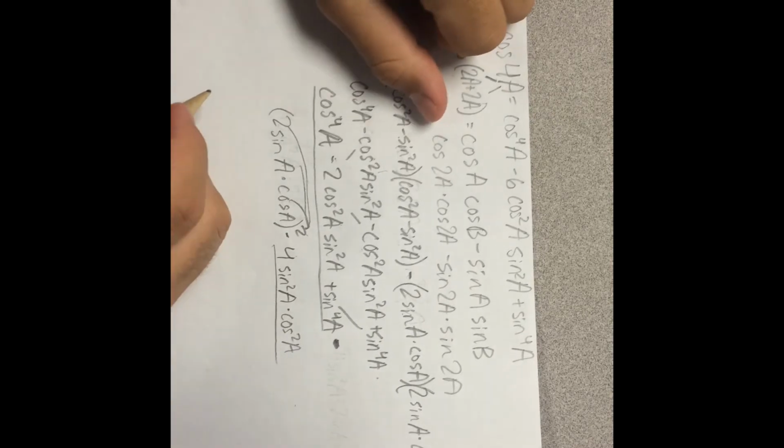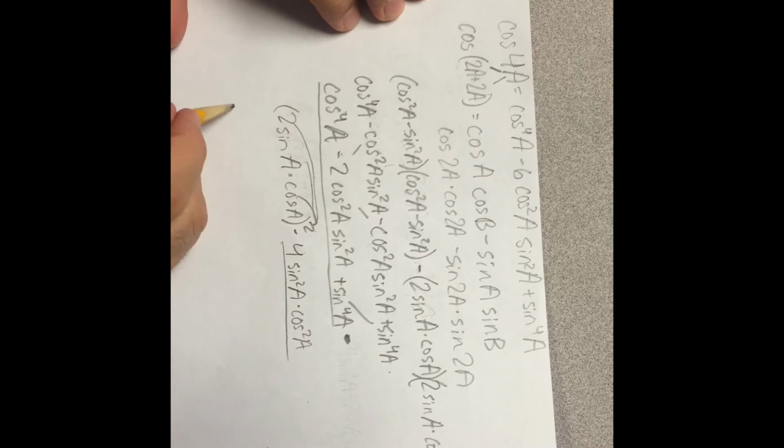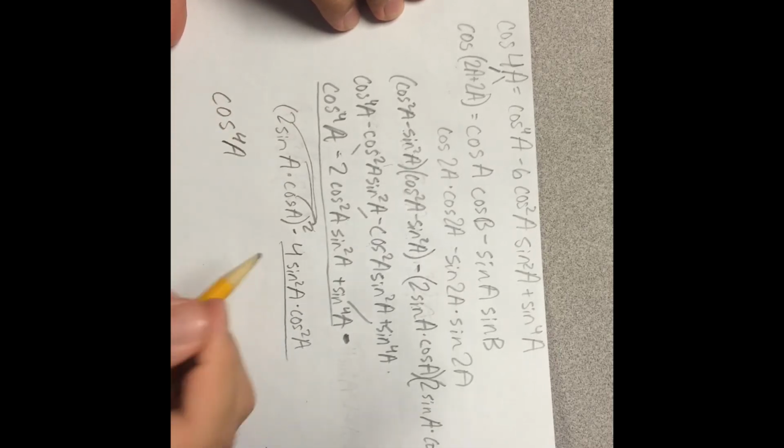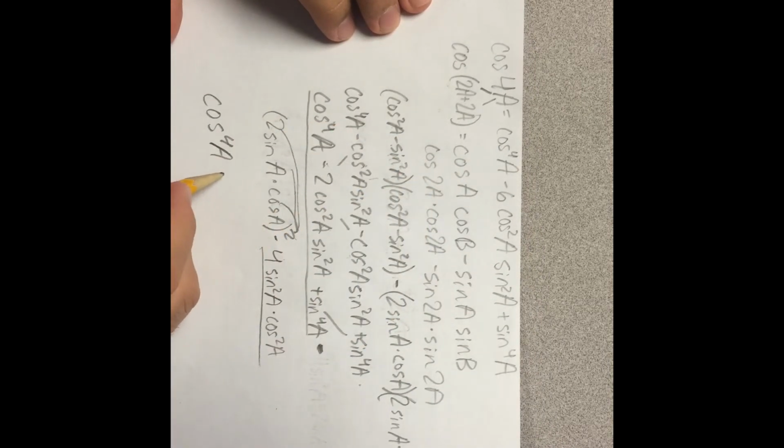Okay. So, if we take our cosine 4a, nothing else matches up, so we just end up with a cosine 4a. Oh, look at that. Cosine 4a. And then we have our minus 4 sine squared a times cosine squared a. That matches up with this. These are just switched around, but they match up.